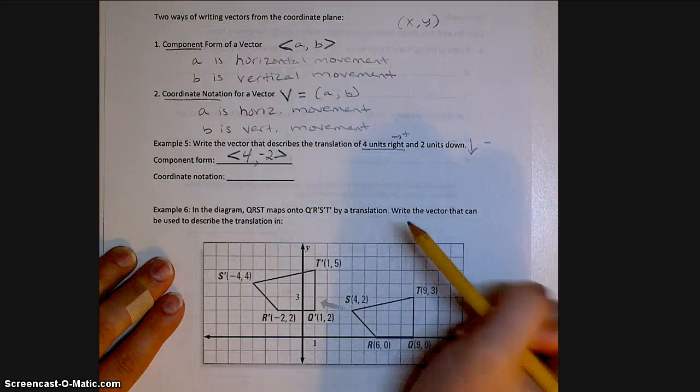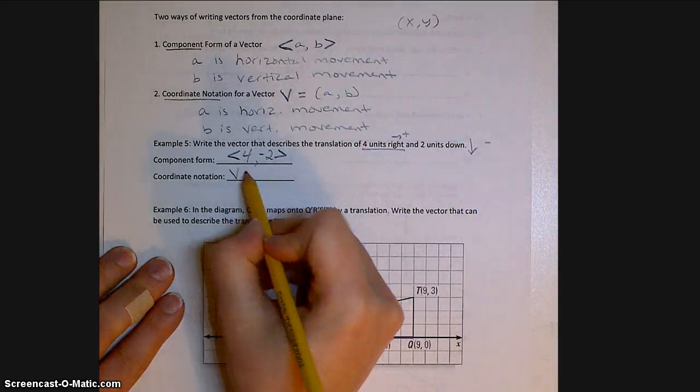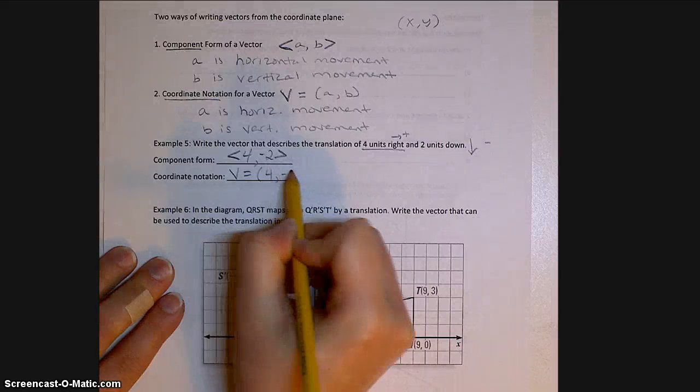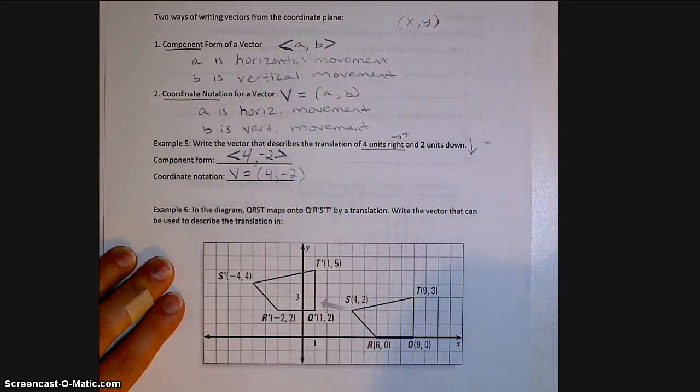Okay, coordinate notation is going to be very similar. We put V equals 4 comma negative 2 with parentheses. Okay, so this is just to get an idea of what the notation looks like. Now let's put it on the coordinate plane.